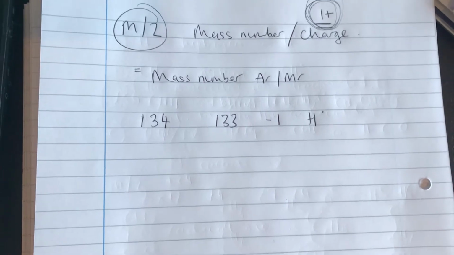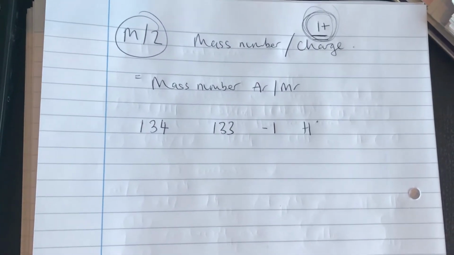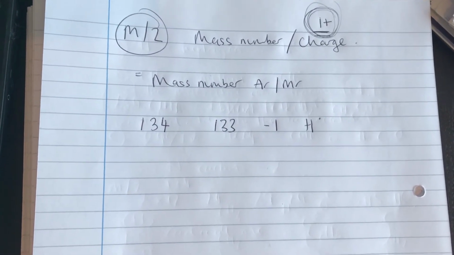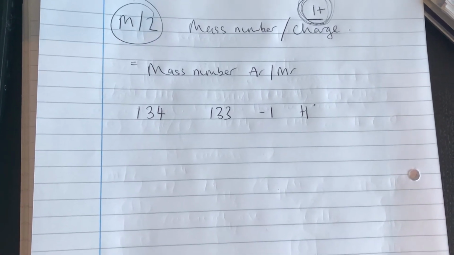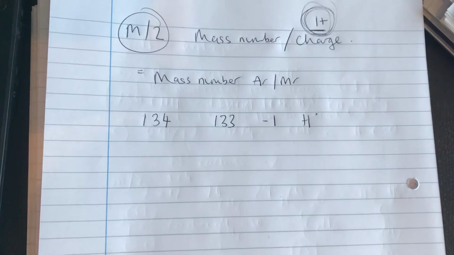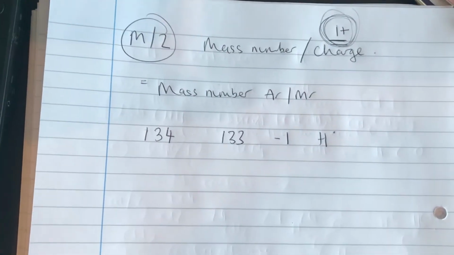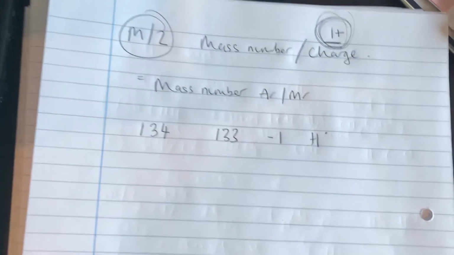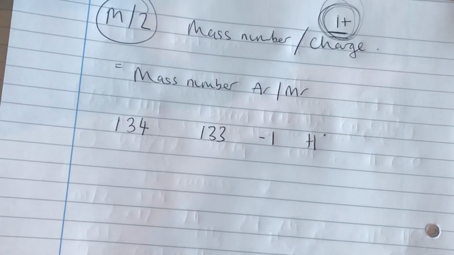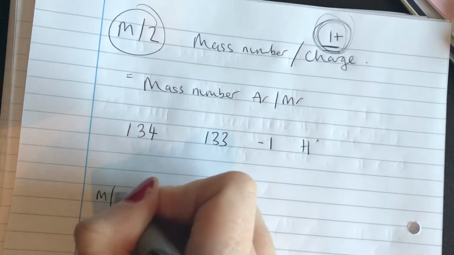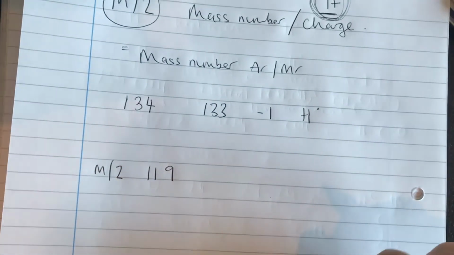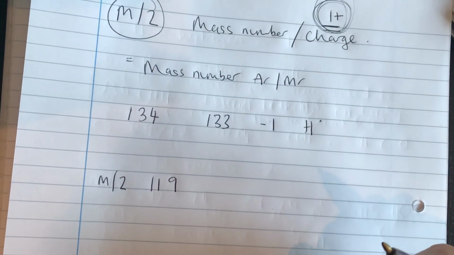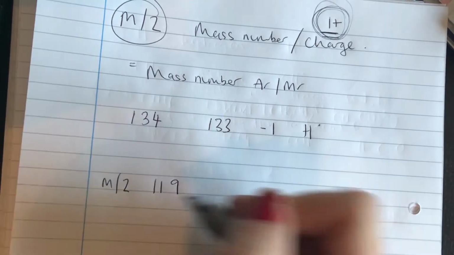Right. Next question is B. So 2 of the molecular ions fragment to form an ion with an M/Z value, or an MR basically, of 119, and you need to identify the radical that was lost.